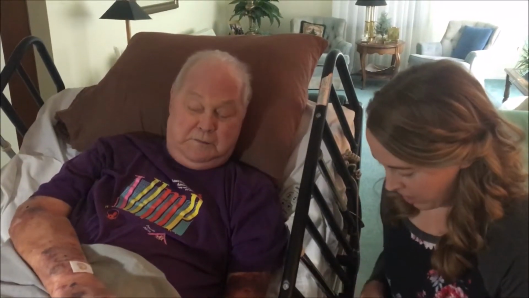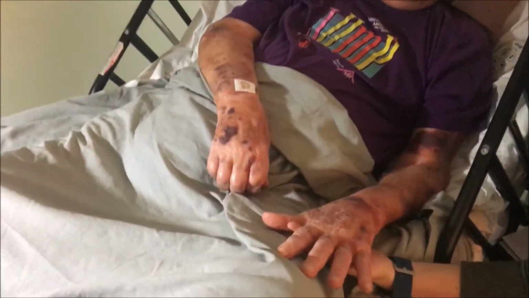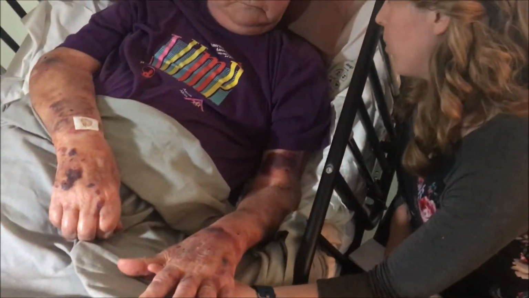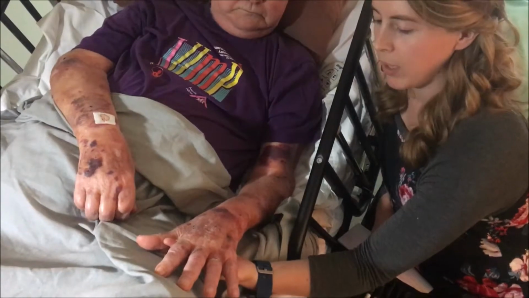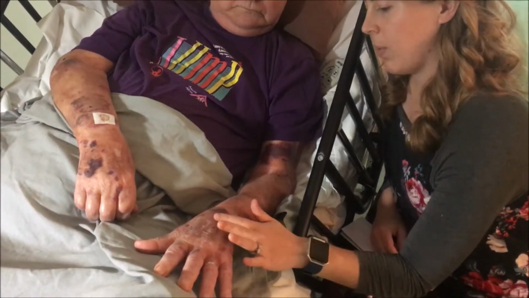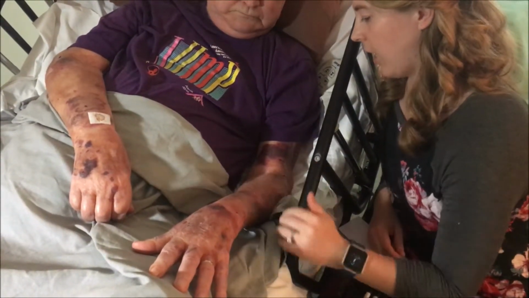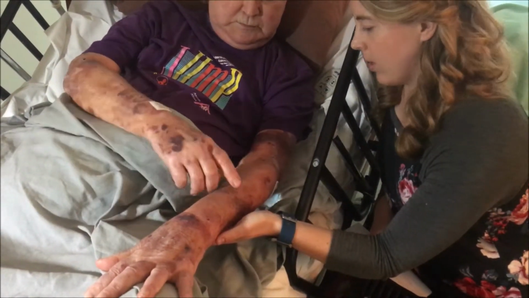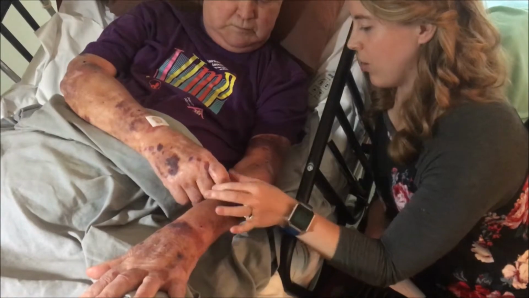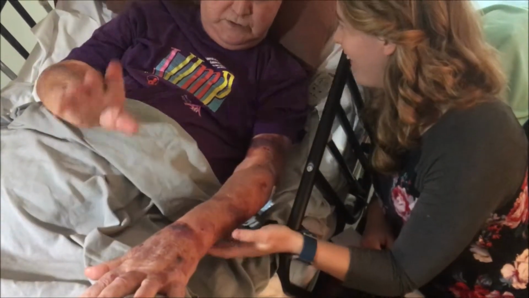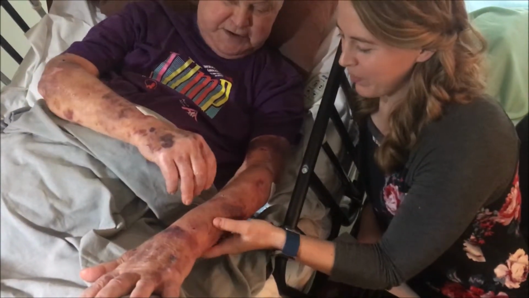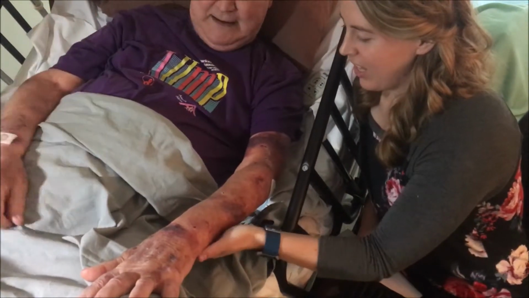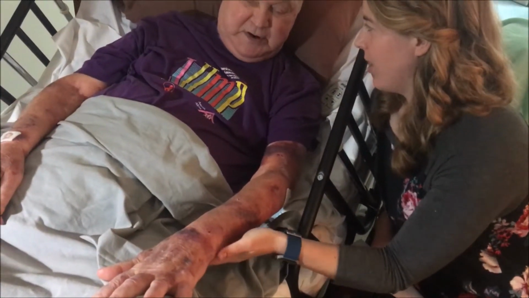So if we take a look at your hands here, this is partly due to your blood thinner, which is aspirin at this point, but he used to be on Coumadin. So you see a little bit of the blood pooling in his skin. It's a little translucent too. So your skin's very fragile, which is why you shouldn't be picking.